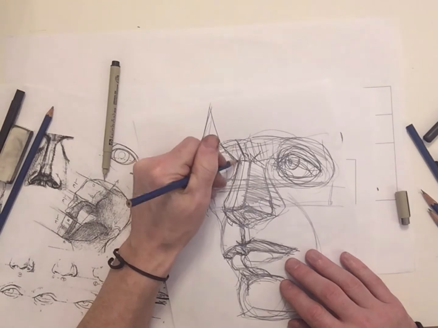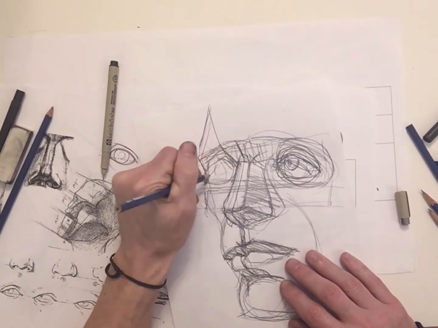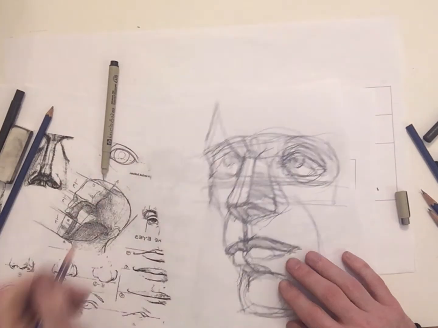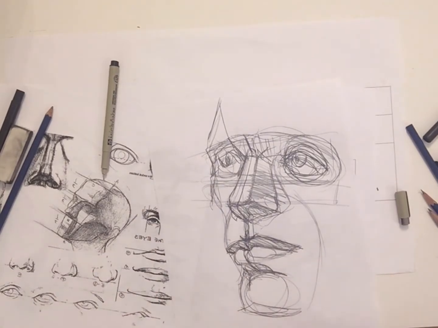And again, that opposite eyeball, you're not going to see much of it. It's going to be overlapped by the nose, and it's foreshortened anyway. Let's see, maybe move that over a little bit more. Yeah, that's not so bad.